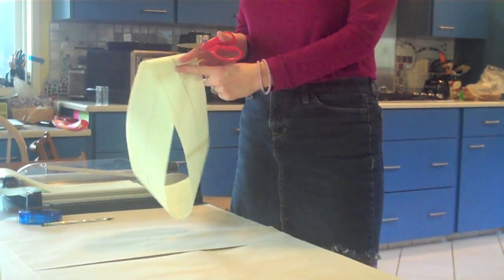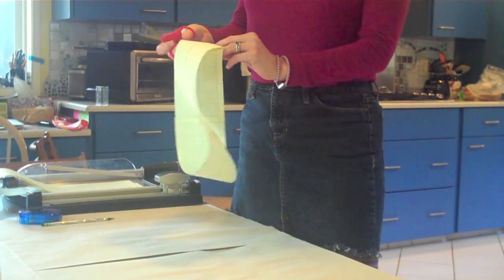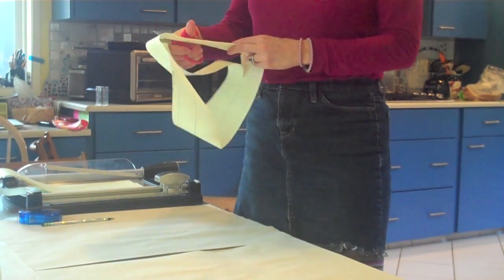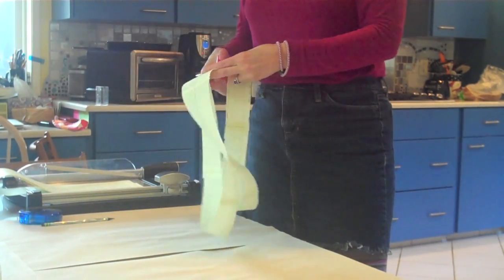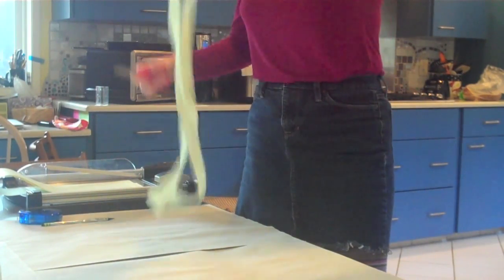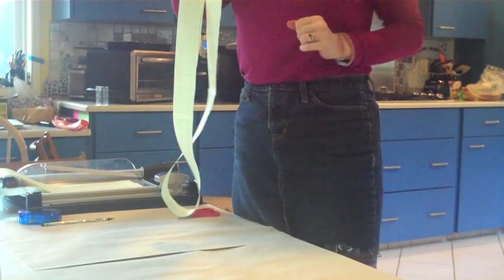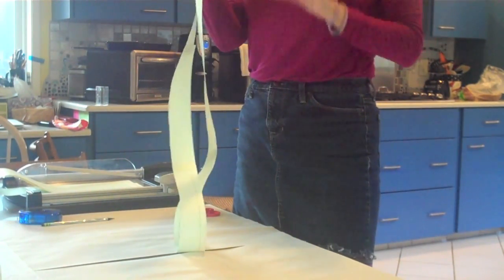Then ask them what will happen when you cut your Möbius strip, your one-sided object, in half down that center line. Have them guess. Cut, cut. You end up with one ring. Okay, these are the only two demonstrations you have to do.